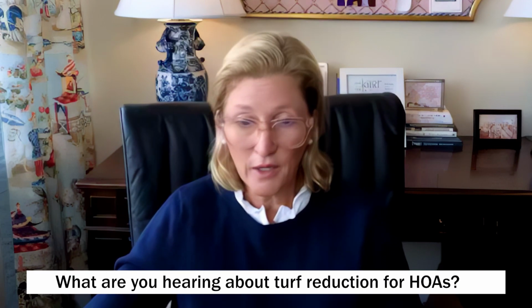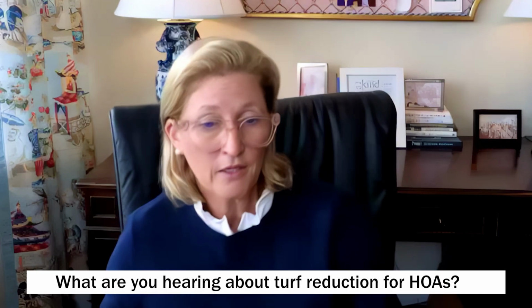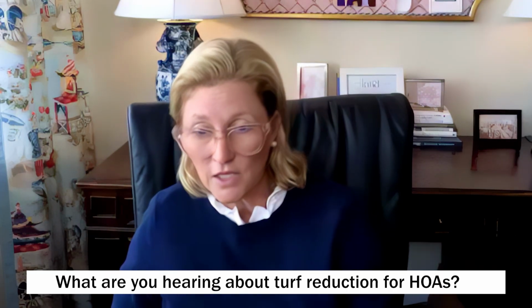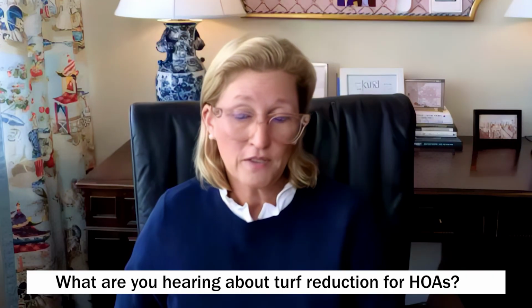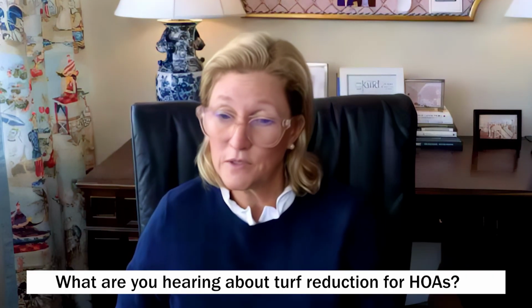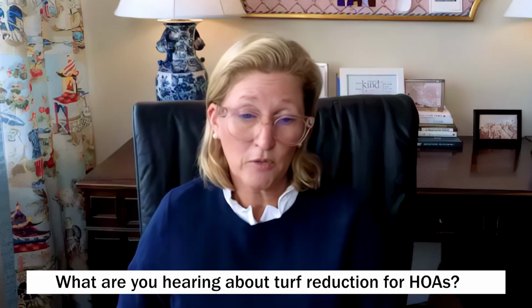Okay, our last question for today. What are you hearing about turf reduction for HOAs? I've heard third hand that any day now, HOAs will have 2 to 3 years to reduce down to 10 acres of turf or face state fines. If it does come out, converting lots to turf water-wise scaping will be very expensive and potentially even prohibitive.